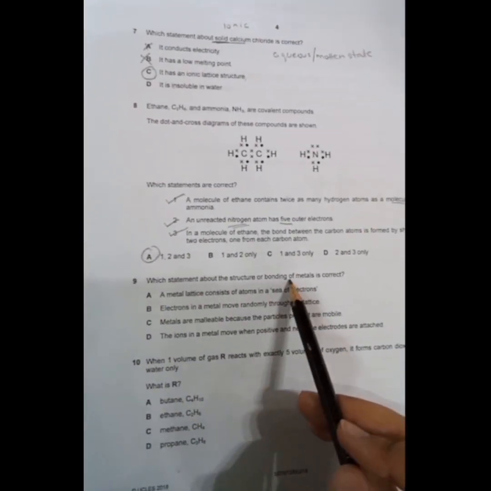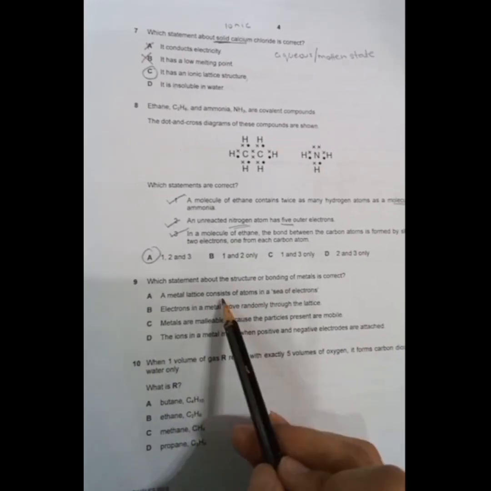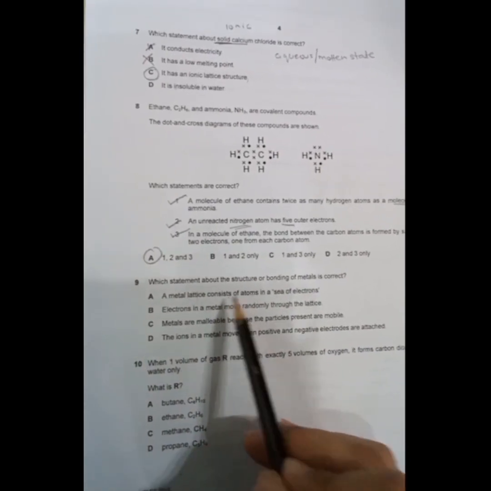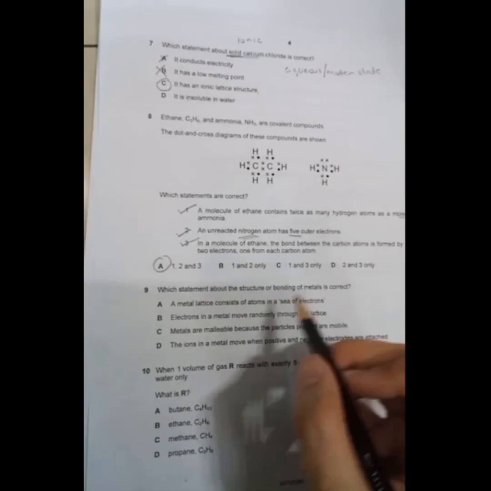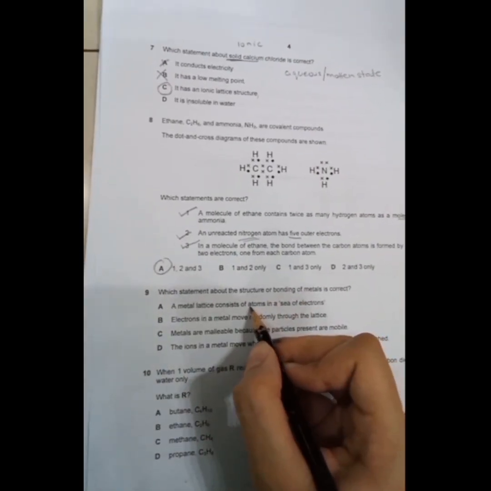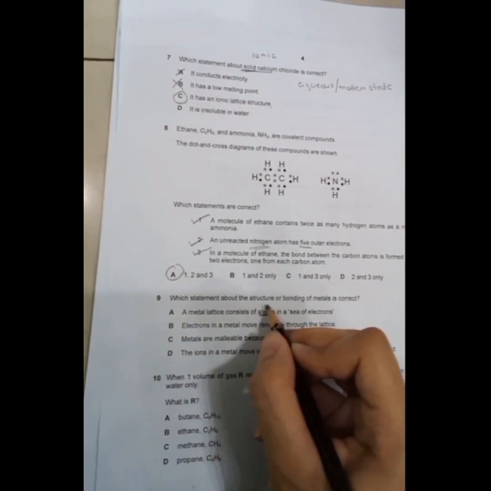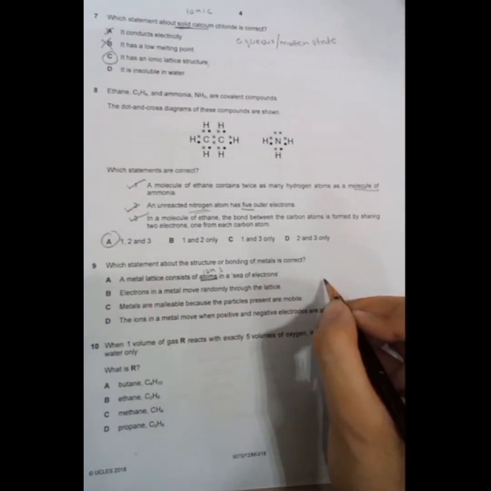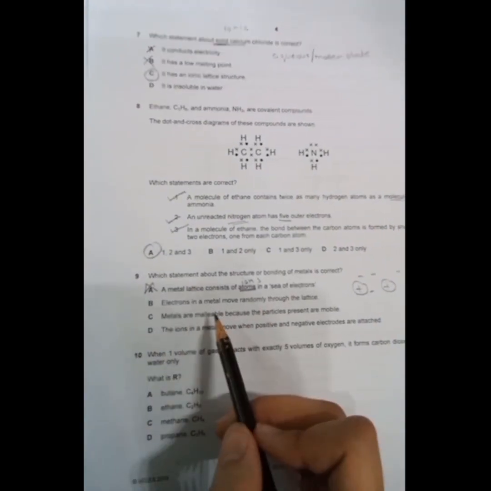Which statement about the structural bonding of metals is correct? A metal lattice consists of atoms? No, this is wrong. It doesn't consist of atoms, it consists of ions. The structure is somewhat like this, surrounded by a sea of electrons. So these are positive ions. This is wrong. Electrons in a metal move randomly throughout the lattice.